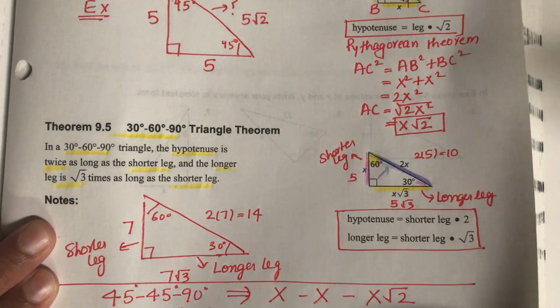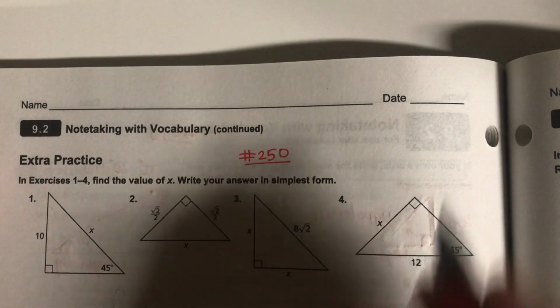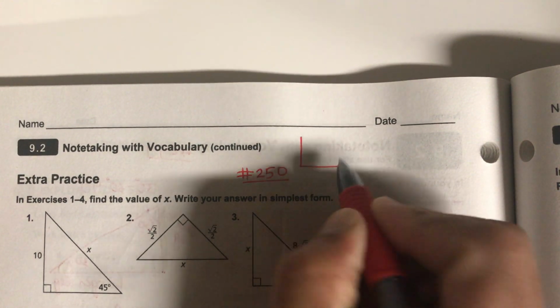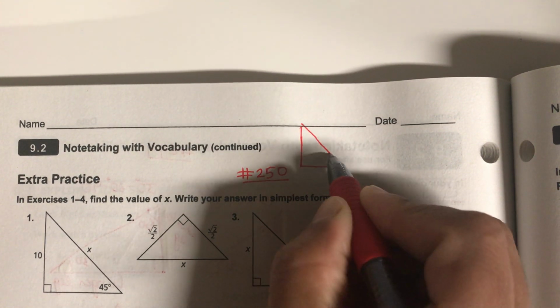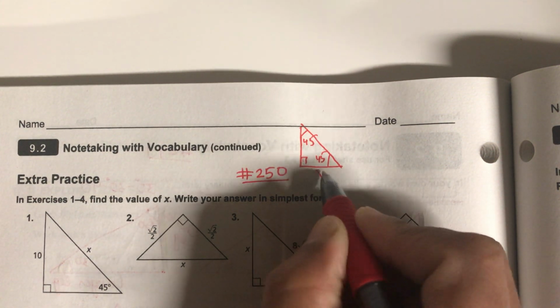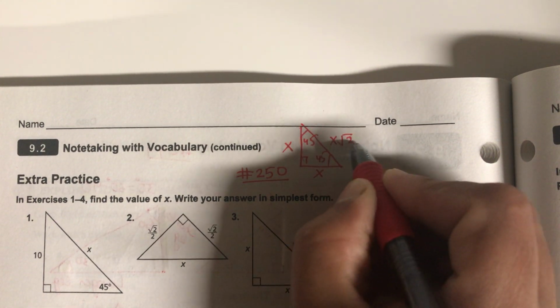So let's first copy it down here for reference so that you don't get confused. If it is 45, 45, 90, keep in mind this is x, x, this is x root 2.